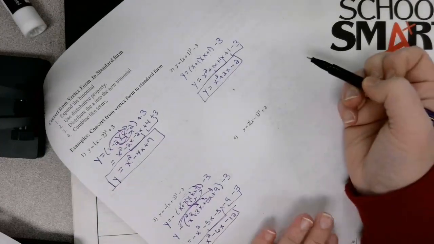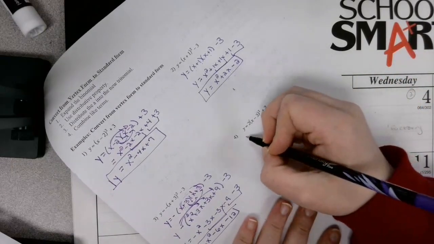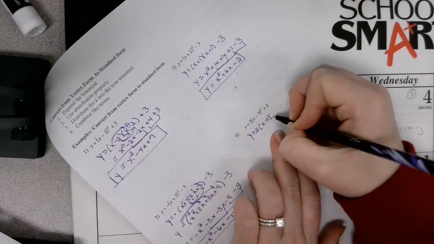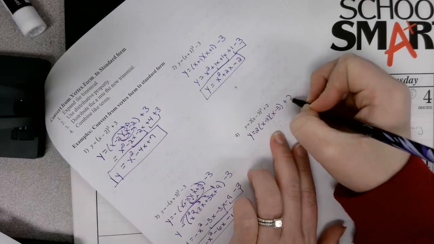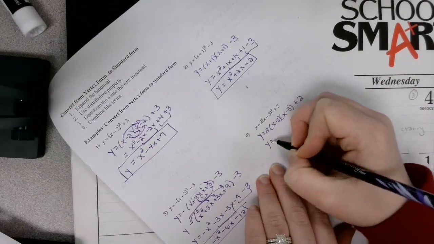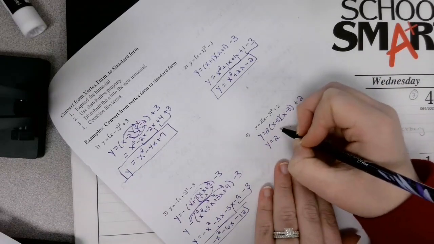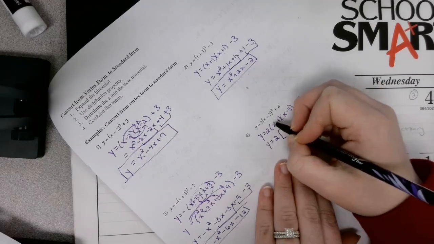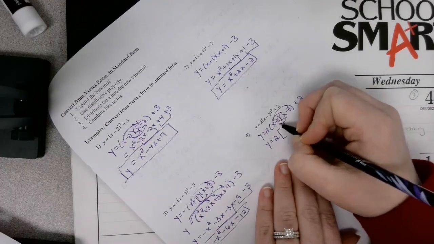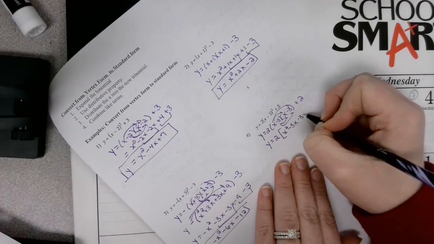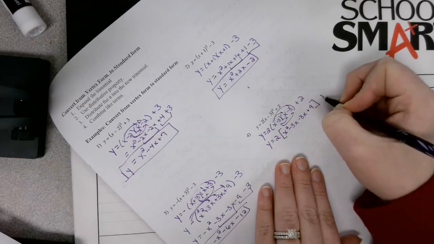Alright, last one, and we're going to try it together. Y equals that 2, and then I rewrite the x minus 3 twice, plus 2. Y equals, I'm going to leave that 2 alone. I'm going to distribute everything to FOIL. X squared minus 3x plus 9, and then plus 2.